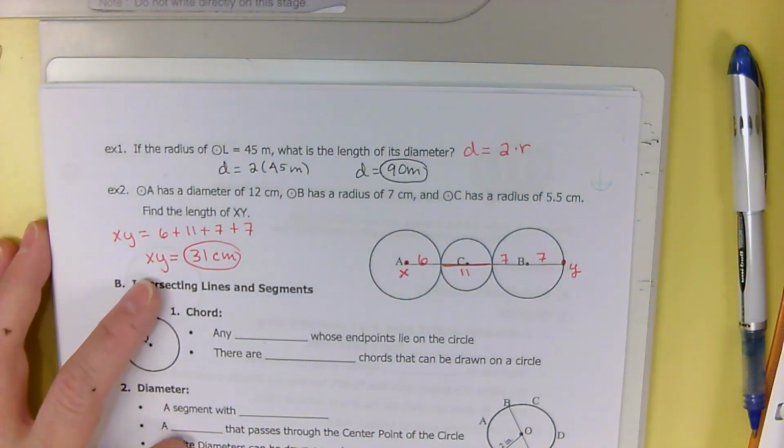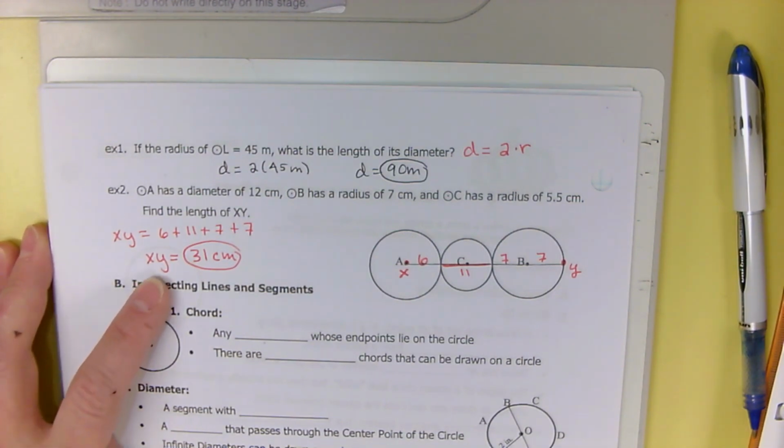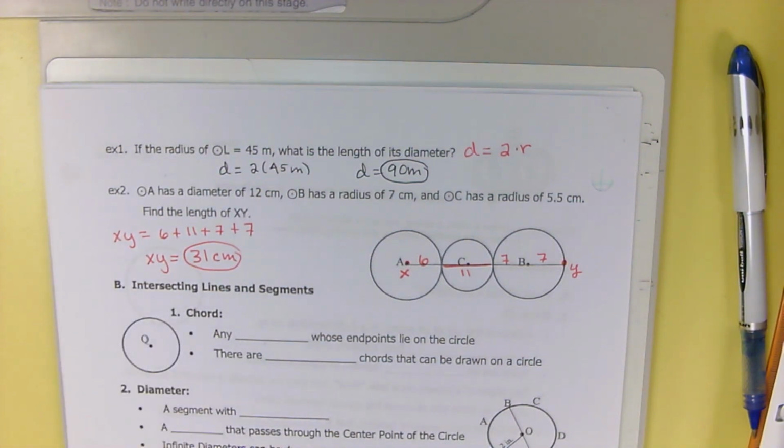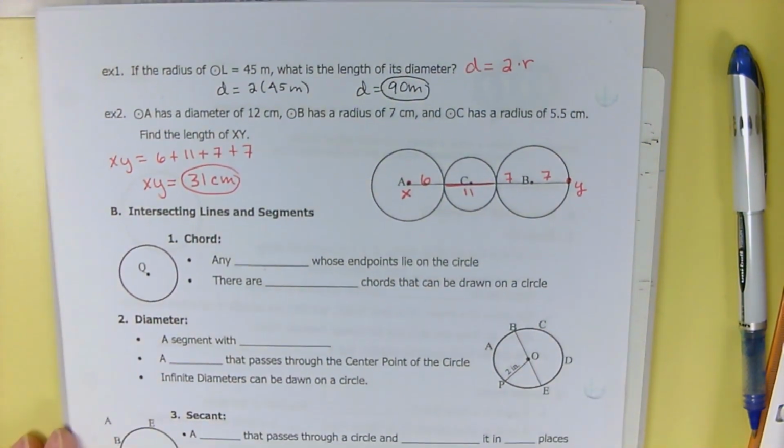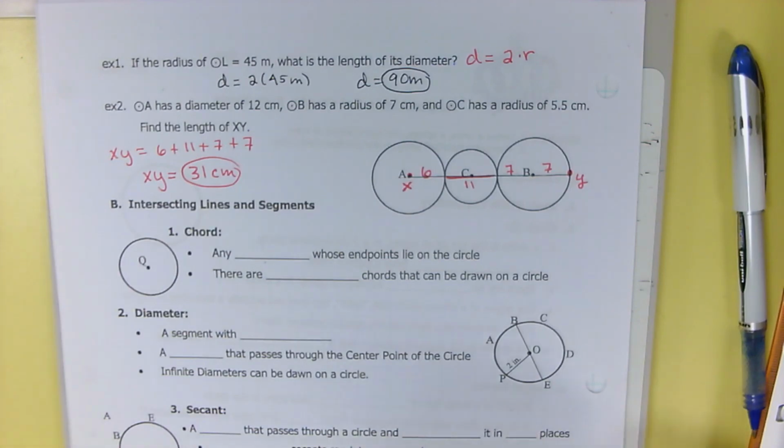Remember that length means no bar. When you're referring to segment XY in any other context, it should have a bar on it. But because we want the measure of XY, we leave the bar off. That's something we learned the first week. Okay, intersecting lines and segments. Here we're getting into some new vocabulary.